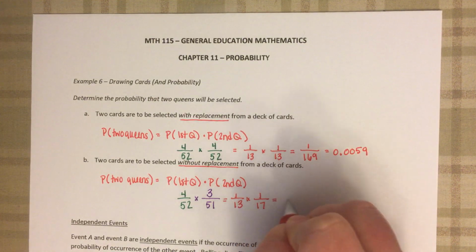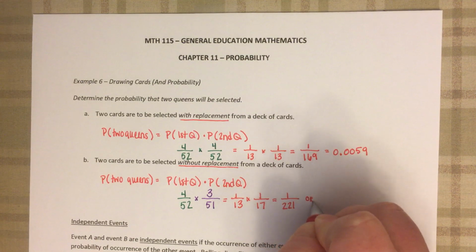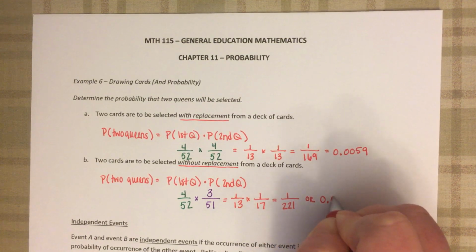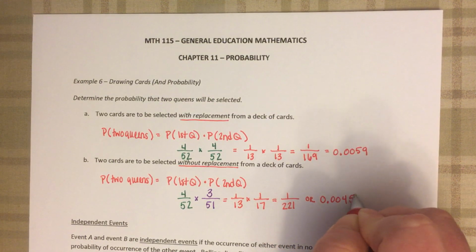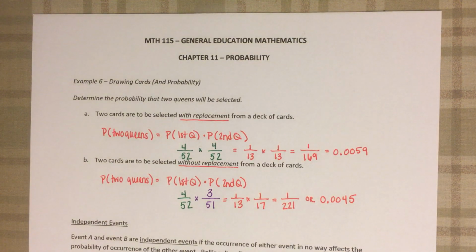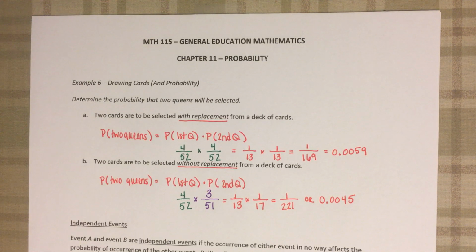That's going to give us 1 out of 221, or if we're asked to change it to a decimal, 0.0045. So as we're working through these problems, the key thing that we want to be looking at are these words with replacement or without replacement if we're looking at a deck of cards or something along those lines.